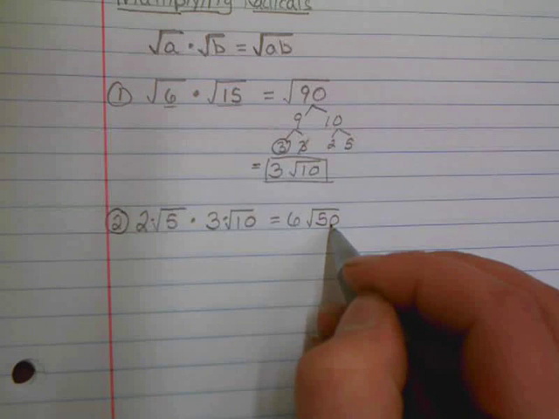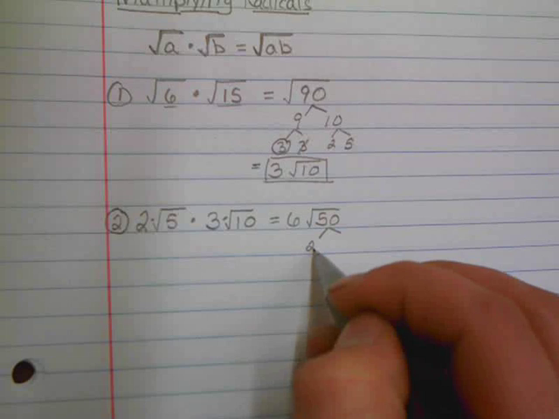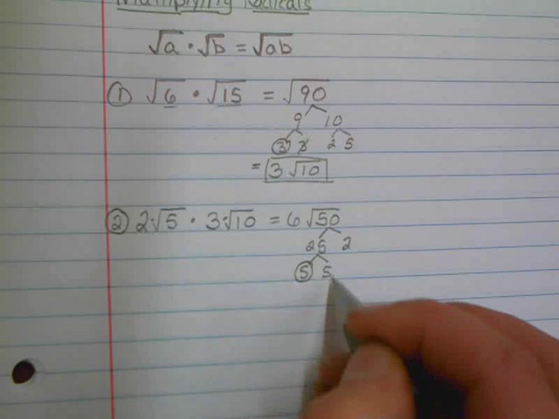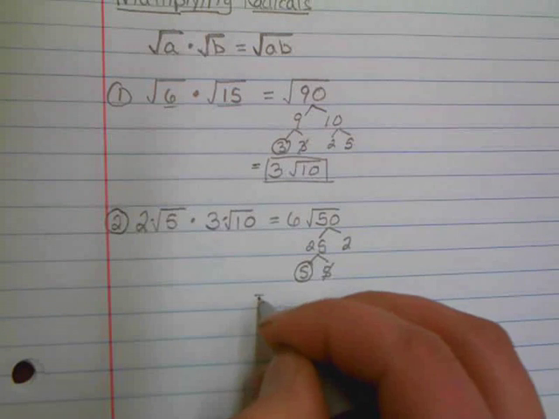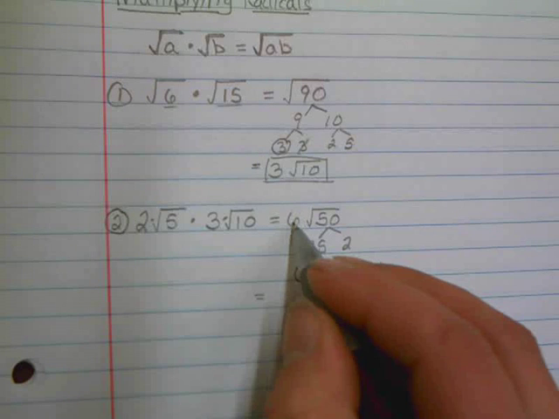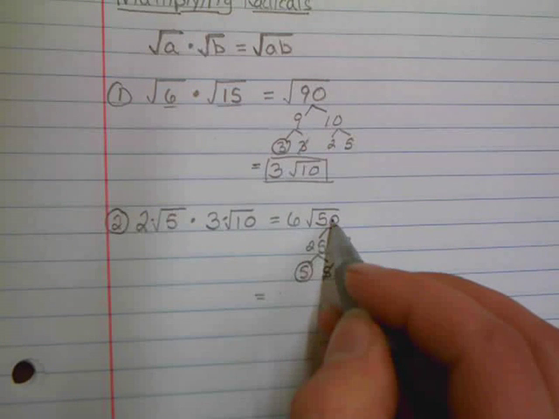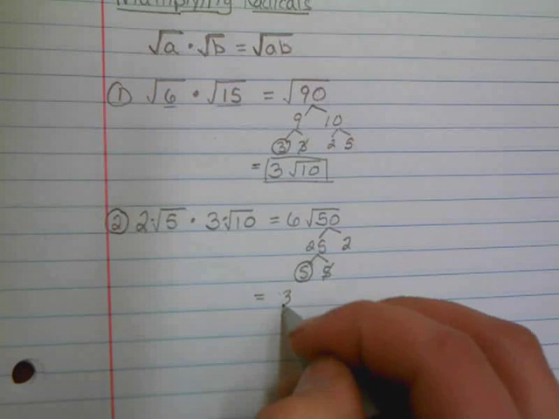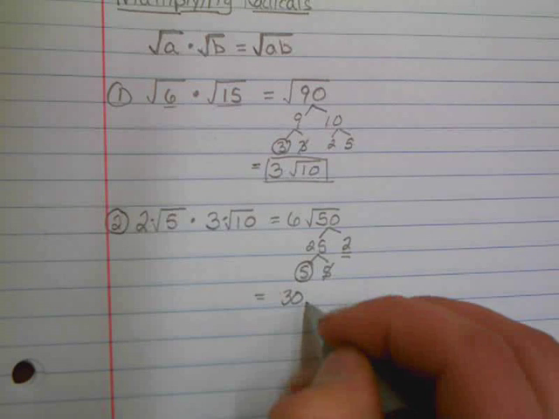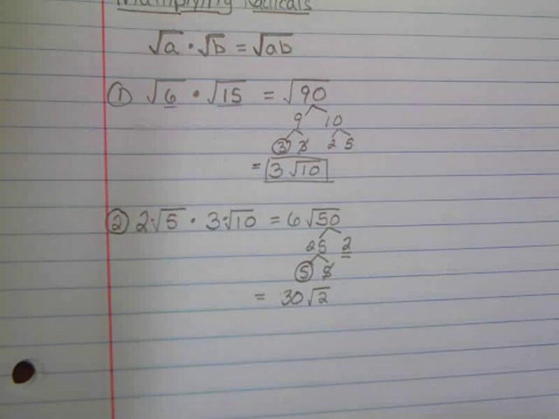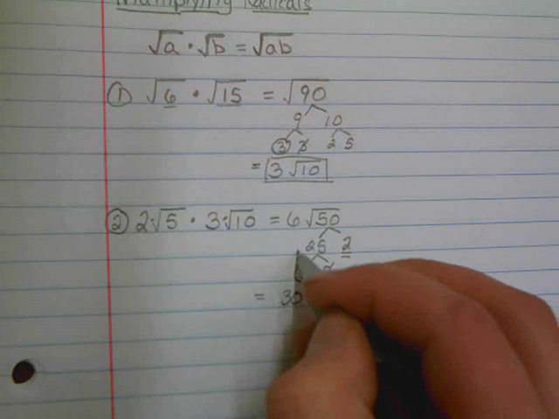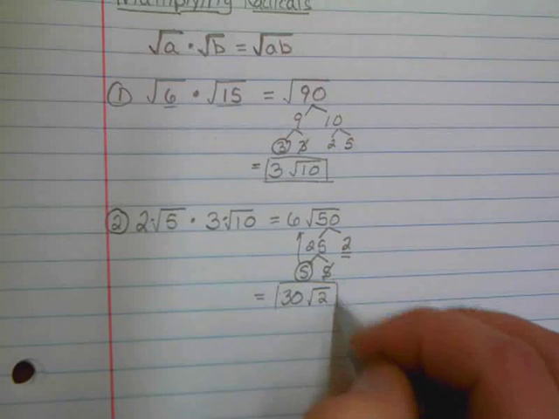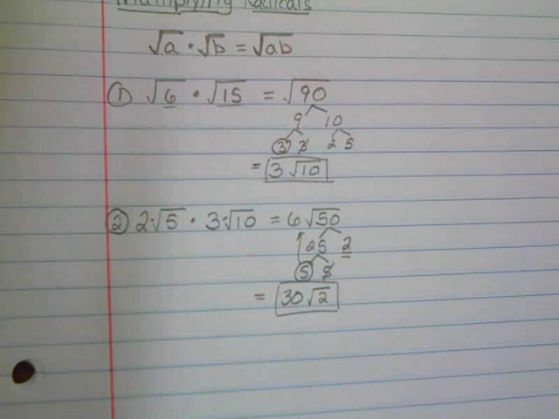Now again, look to see if this 50 will factor. 50 factors into 25 and 2, 25 factors into 5 and 5. So one of my 5's comes out, the other one goes away. Now when this 5 comes out, this is really 6 times the square root of 50. So when the 5 comes out, I need to do 6 times 5, which is 30, and then this 2 stays underneath. 30 times the square root of 2. Be very careful, guys. Again, when the 5 comes out, it multiplies by the number in front of the square root. So 30 square root of 2.